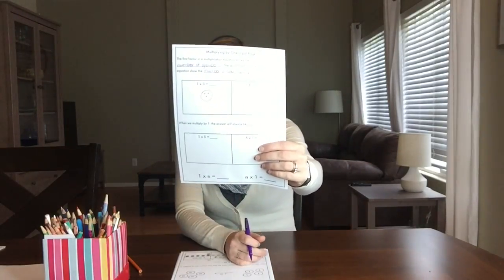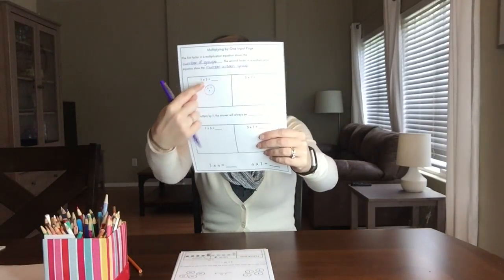Okay, let's look at our example here. 1 times 3. So 1 times 3 means one group. So I'm going to draw one big circle with 3 dots in it. It's kind of like part of a smiley face or a button. Okay, that's what 1 times 3 means. One group, 3 in the group. I end up with a total of 3 dots. So 1 times 3 equals 3.